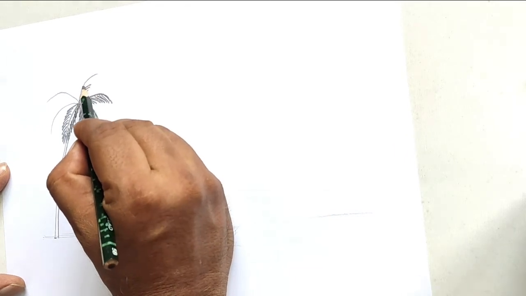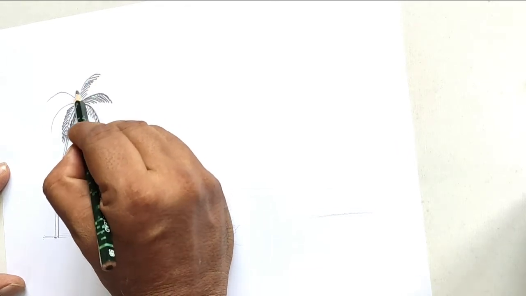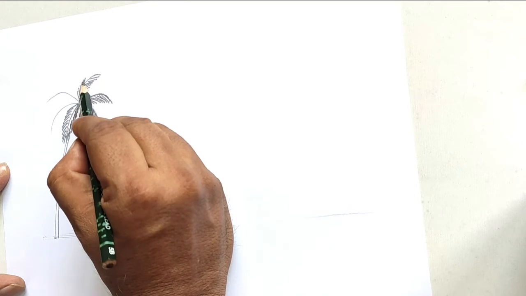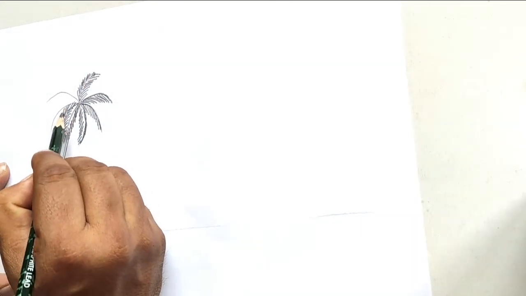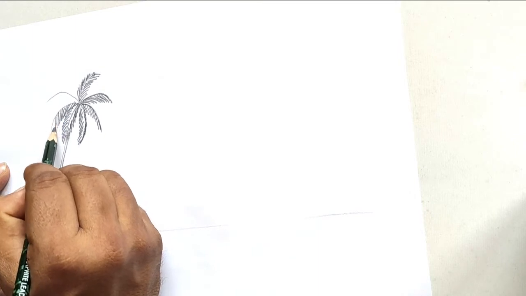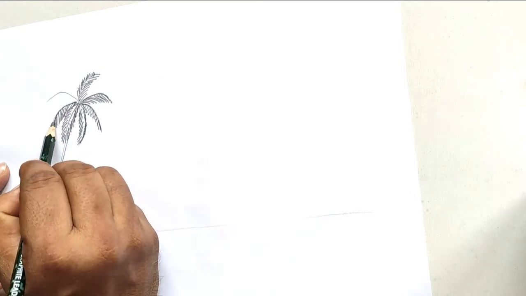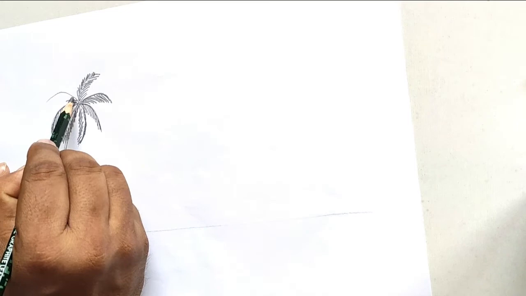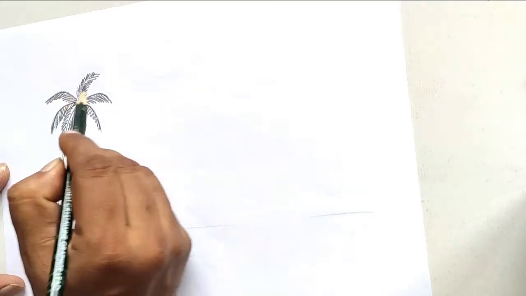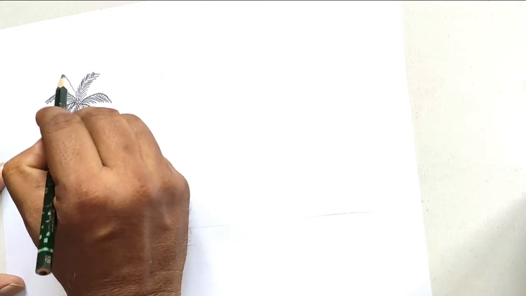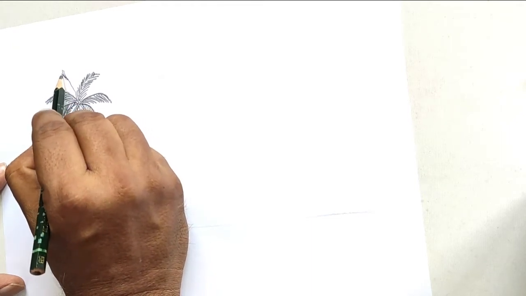And on the top you can draw on both sides. So at random you can draw certain leaves on one side and certain leaves on both the sides to make it look little organic. If you find any extra empty space, you can fill up with another leaf there.